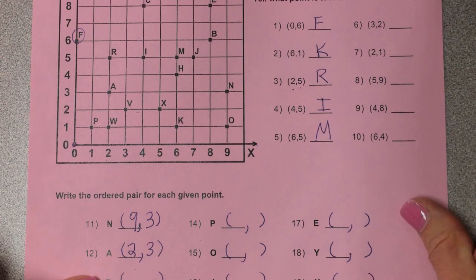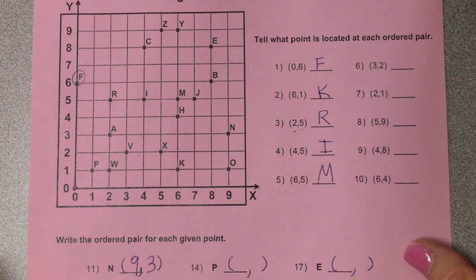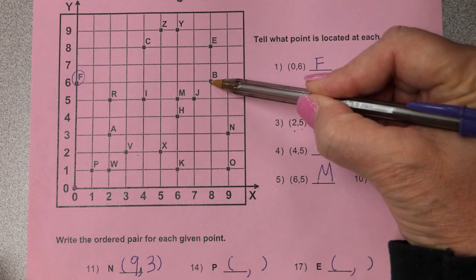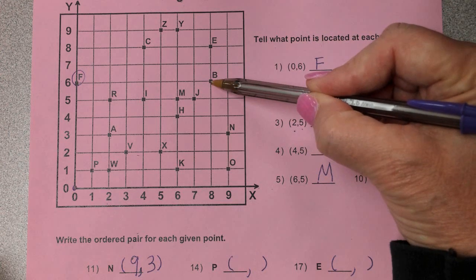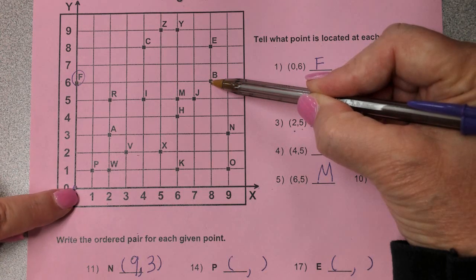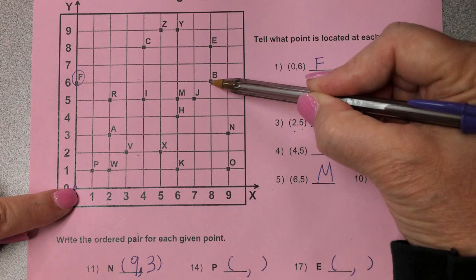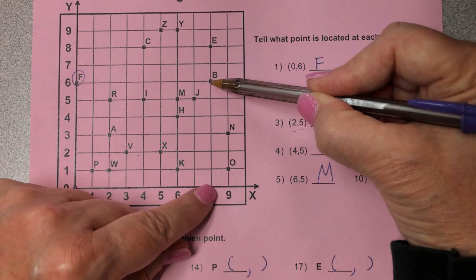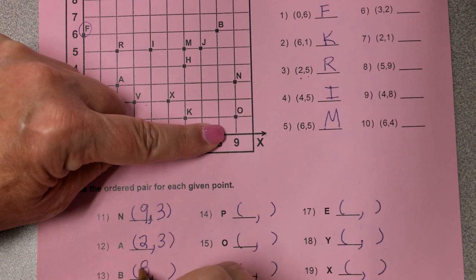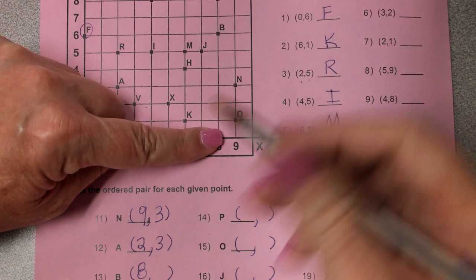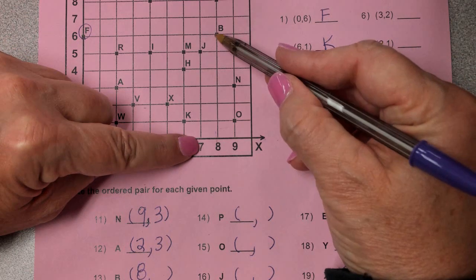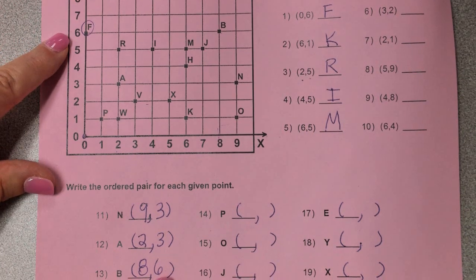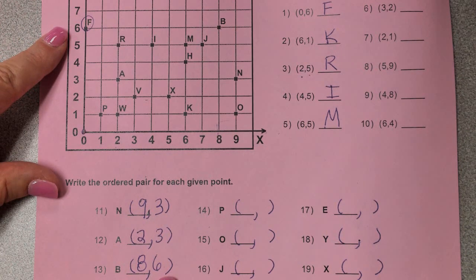Look everywhere on your graph and find the letter B. Here's B. If we want an address, a location for letter B, we're going to start at the origin. How far across from the origin do we travel on the x-axis? Over 8. So 8 is the x-coordinate for letter B. Once we get to 8, how far up are we traveling? To 6. So 8, 6 is the ordered pair, or the coordinate pair, for letter B.